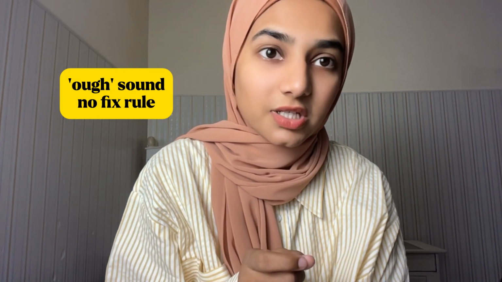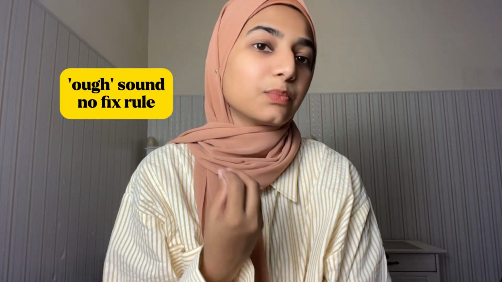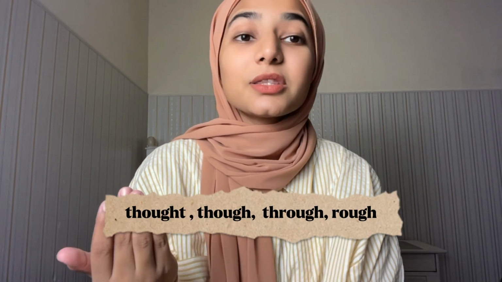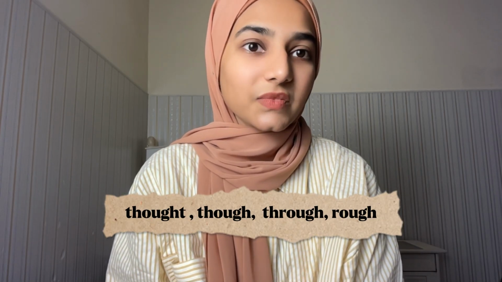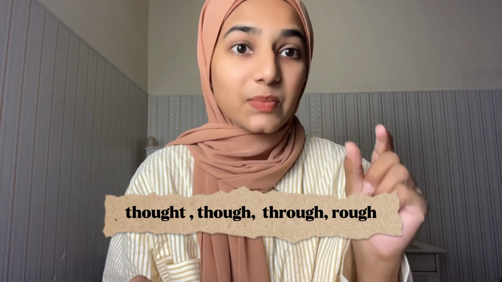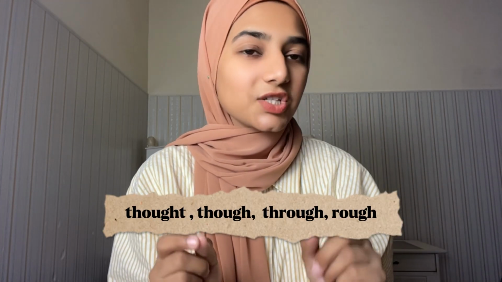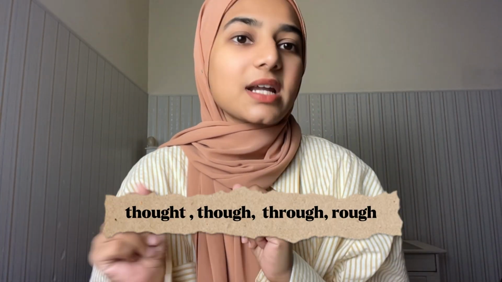Okay, so next we have the OUGH sound. This sound has no fixed pronunciation in each word, and unfortunately there is no specific rule as well, so you have to memorize with the help of practice. Now let's take a look at some examples. For example, thought, though, through, rough. You see, the same segment of word but a different pronunciation in each case. So you have to do a lot of practice to understand this sound.